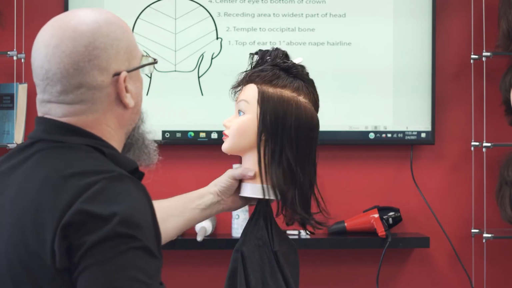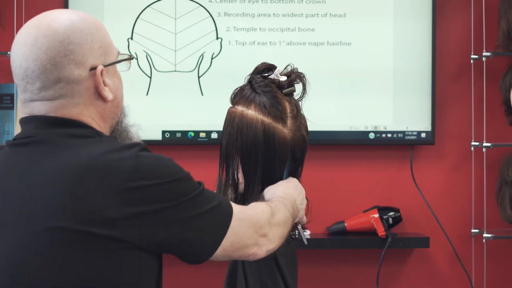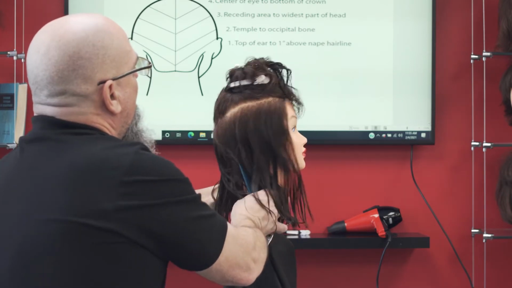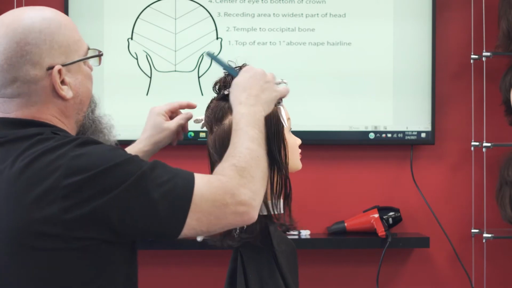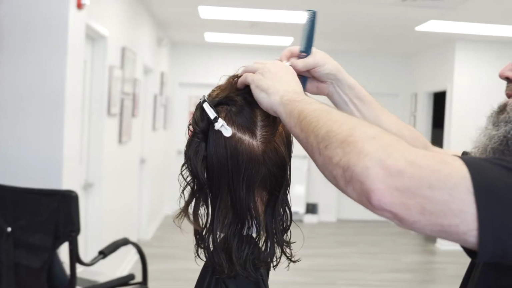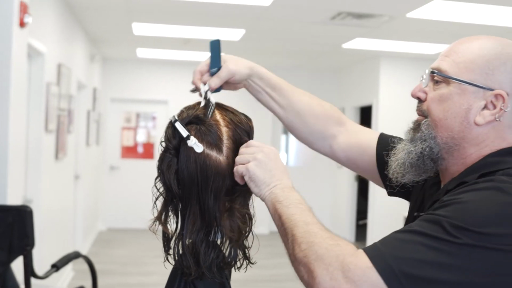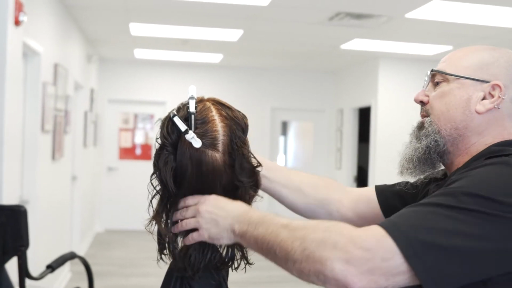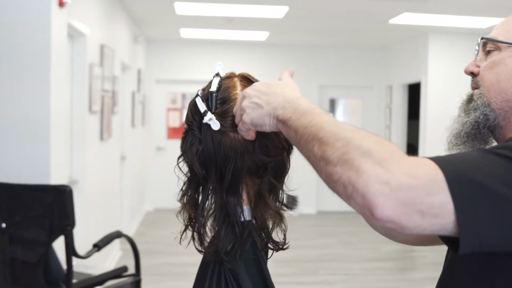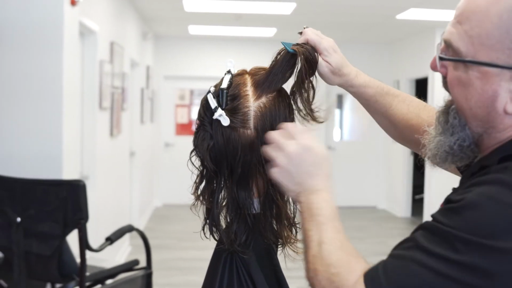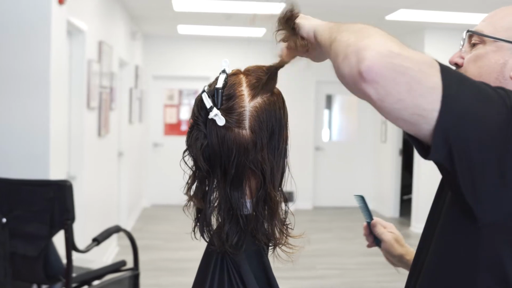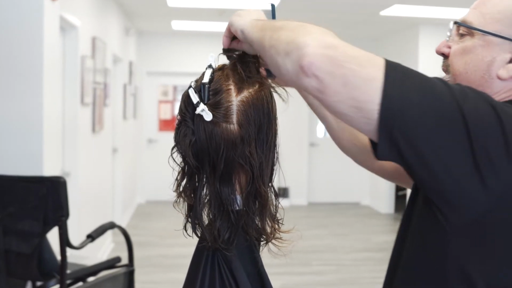And now we're ready to take our last subsection, which goes from the center of the eye to the bottom of the crown. So we're going to take our sections down, this side first, clip that out of the way. And the last subsection we're going to take is going to be from the center of the eye to the bottom of the crown. Okay, you can see we're about that much higher in our back. And we're going to clip this out of our way.